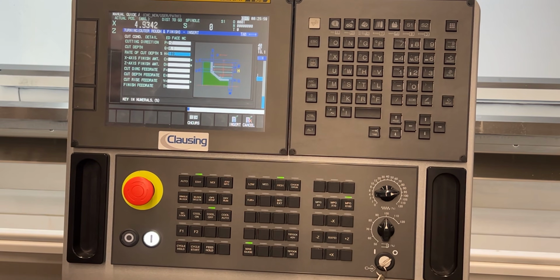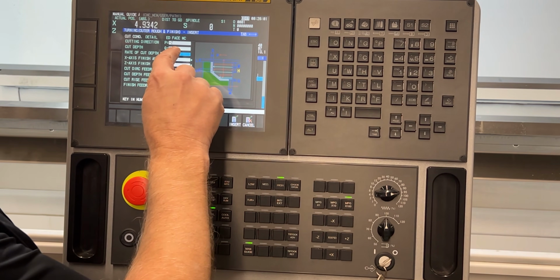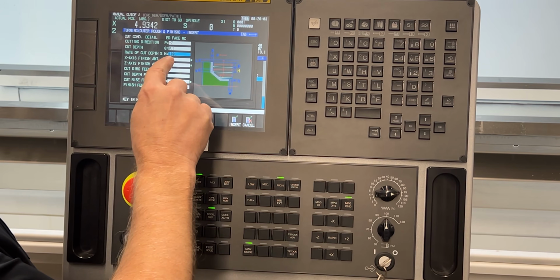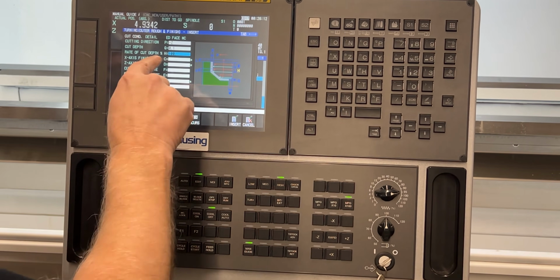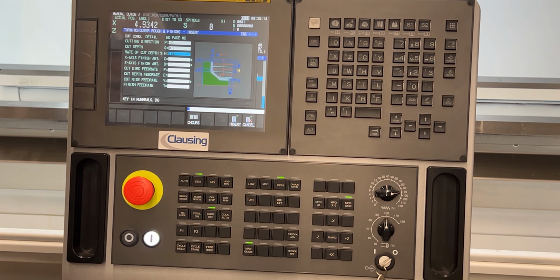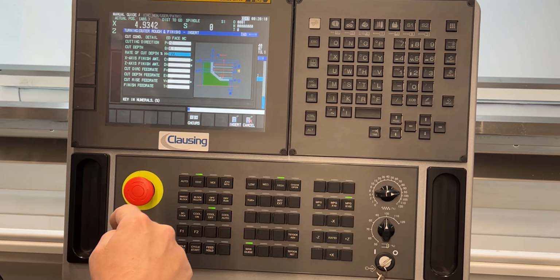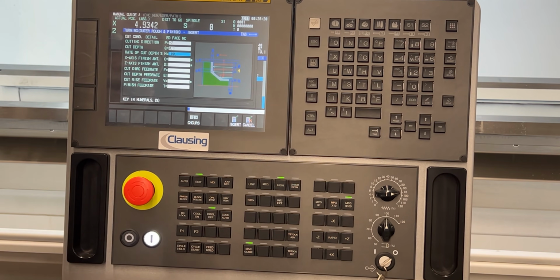And so each pass will be 100 thousandths depth cut, especially if I leave this rate of cut depth at 100%. If I change that to 50%, then the first pass will be 0.1, and the next pass will be 50 thousandths depth of cut, and they'll get smaller and smaller as it goes down toward the center.